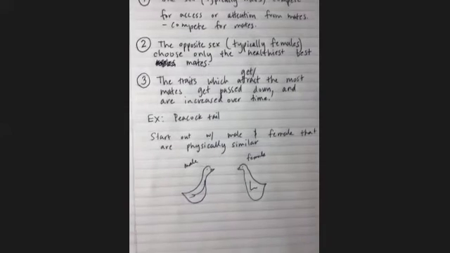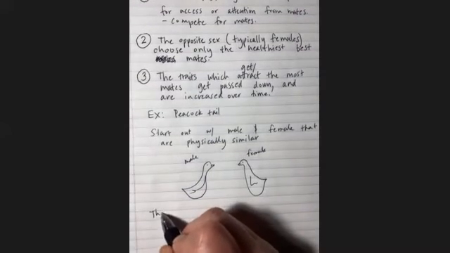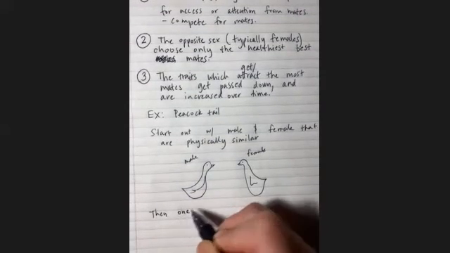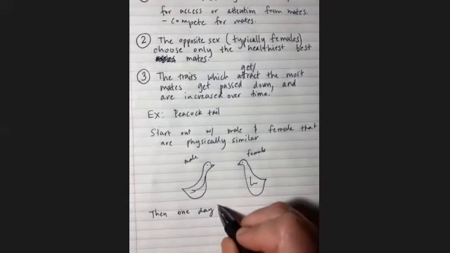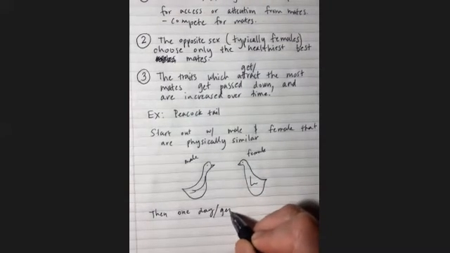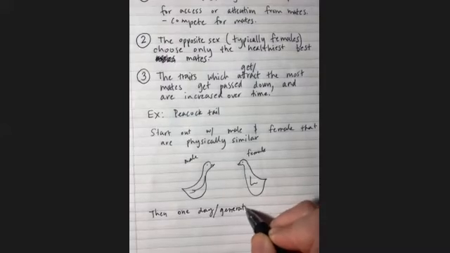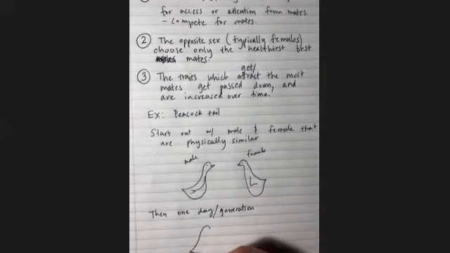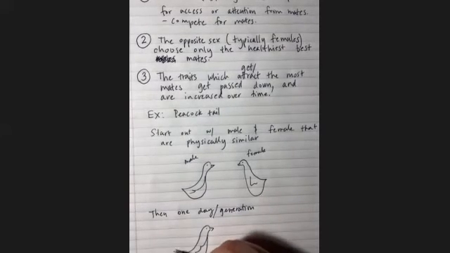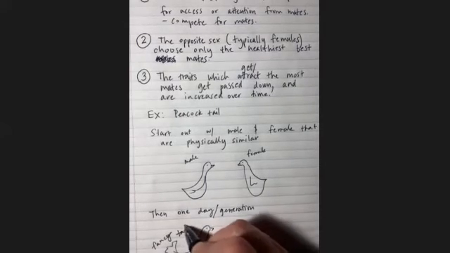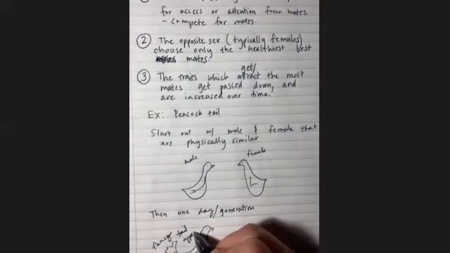And then one day, for one generation, this male comes around or is born with this difference, where he's got a fancier tail. So a fancy tail appears.